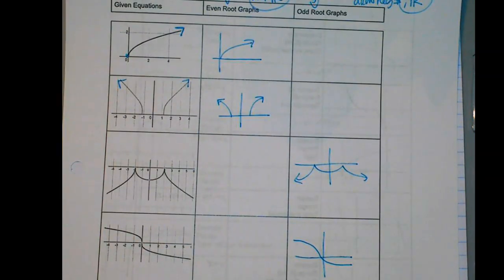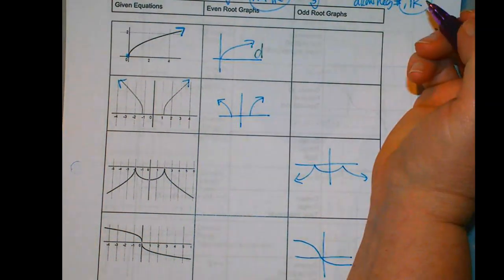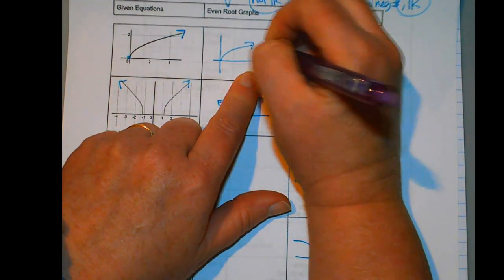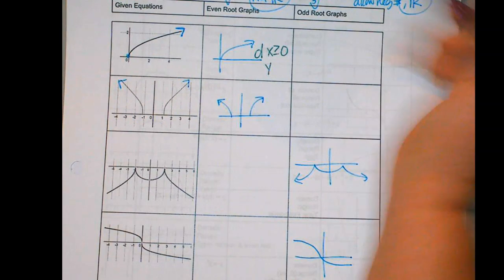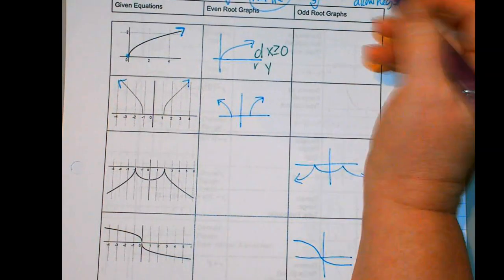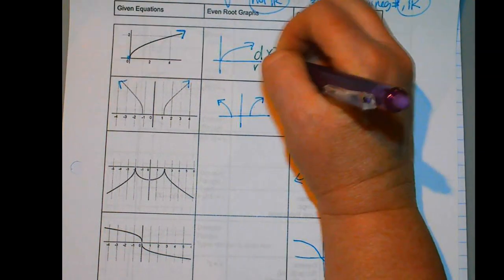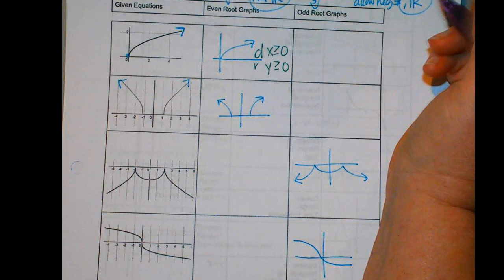Going back up to the first one. What is the domain? X is greater than or equal to 0. Perfect. So x greater than or equal to 0. How about y? The range. Oh, also greater than 0, right? Yeah, so greater than or equal to 0. So when it's limited in the domain, it might be limited in the range as well.